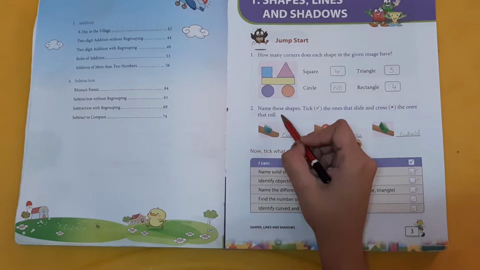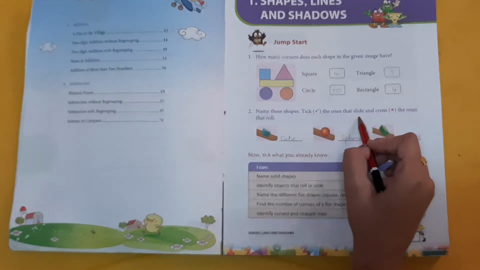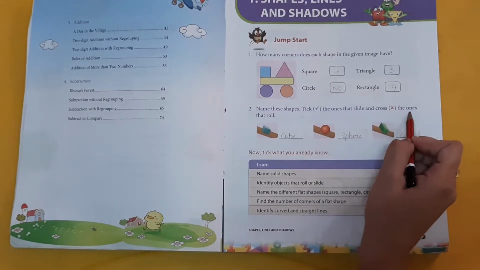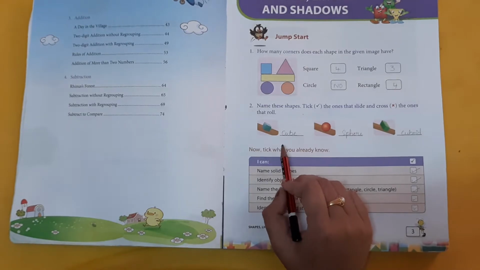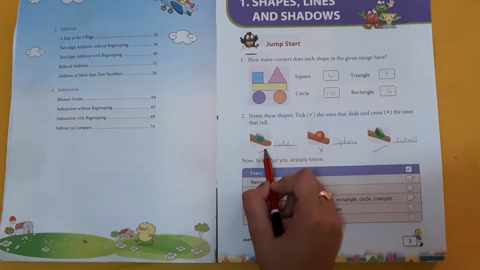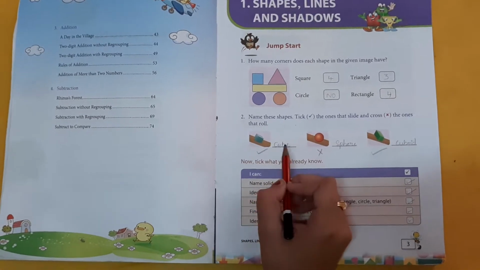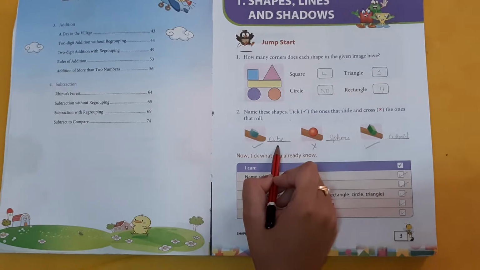Second question, name these shapes. Tick right the ones that slide and cross the ones that roll. Which shape is this, children? Cube. Does cube slide or roll?